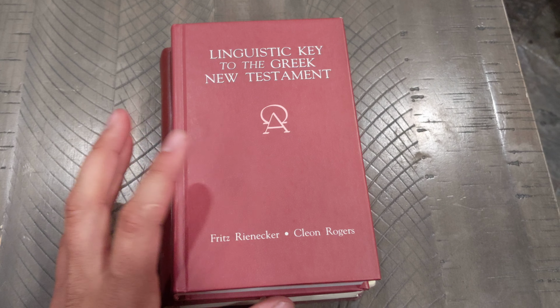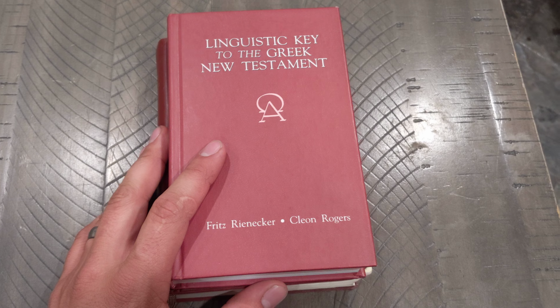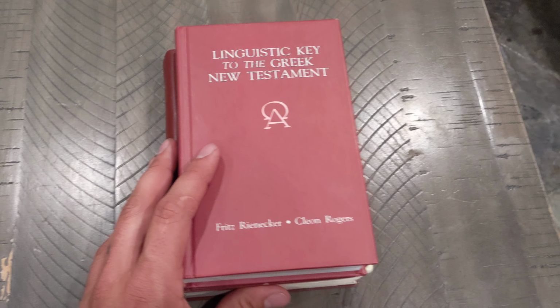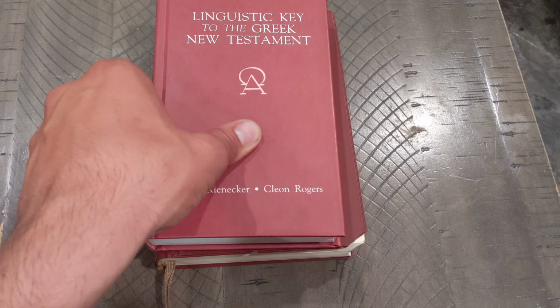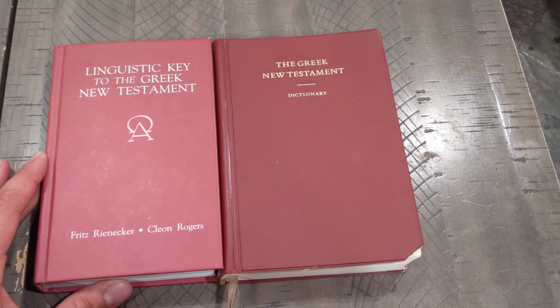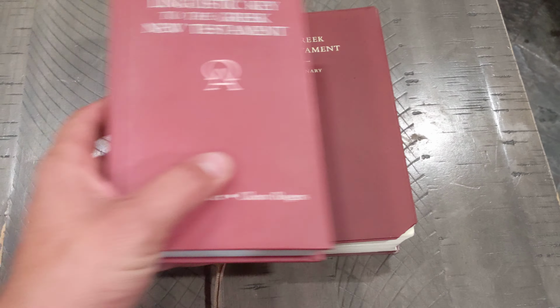Or if for some reason I got something wrong, please lovingly correct me. I don't want to be spreading any error, not intentionally. So anyway, I hope you found that useful.